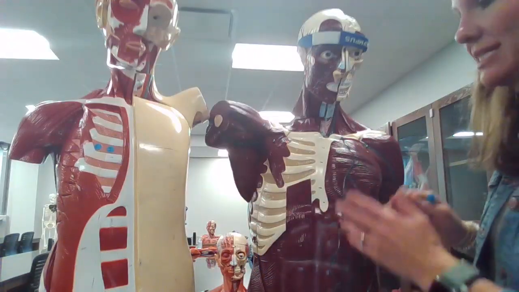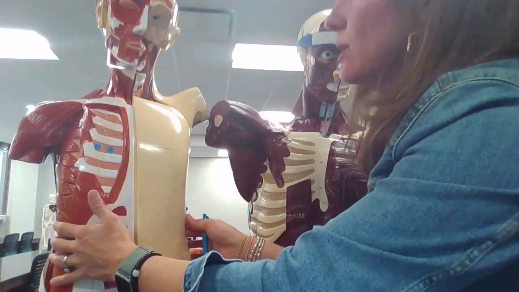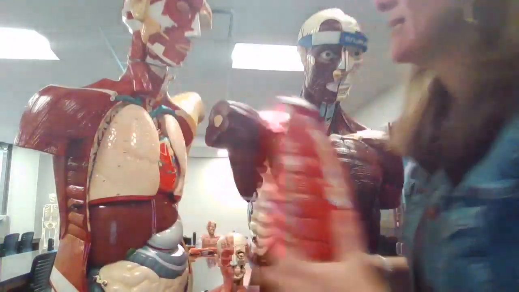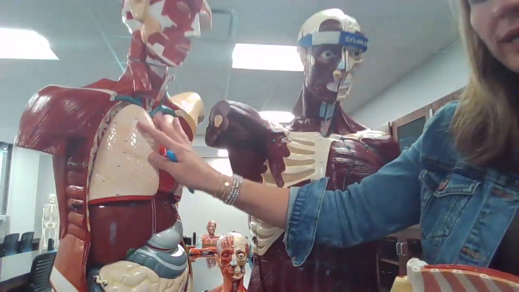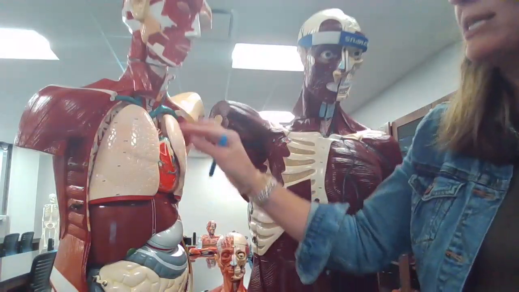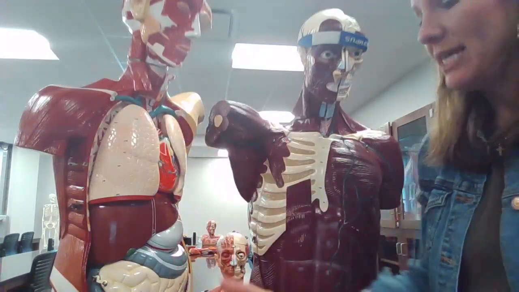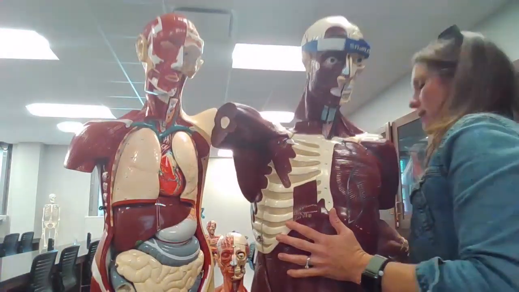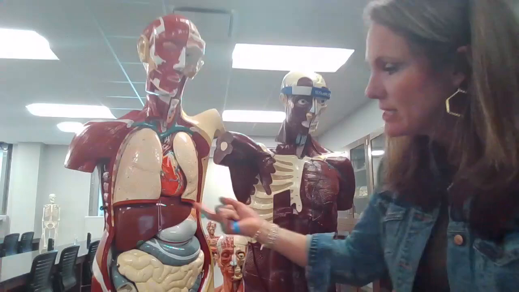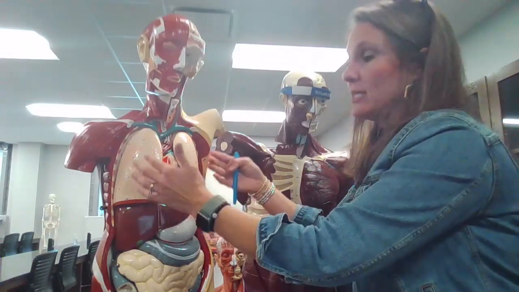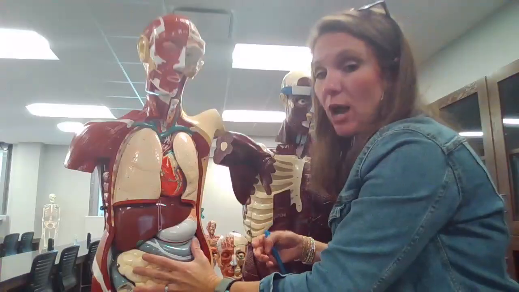And then the diaphragm is the muscle, if I take this apart, the muscle that separates the respiratory, the lungs, and the digestive system. It's the muscle that separates the thoracic cavity from the digestive cavity, the abdominal cavity. Here we go. Let's move these back. Okay, the diaphragm is this muscle right here underneath the lungs. It separates the thoracic cavity from the abdominal cavity.